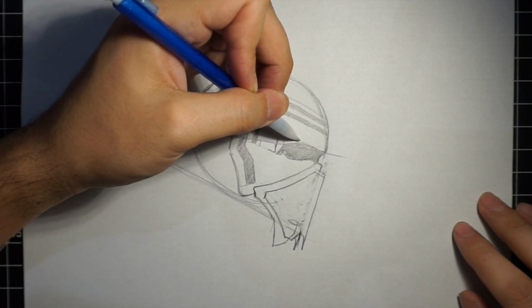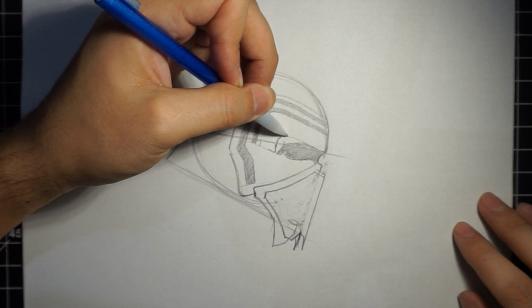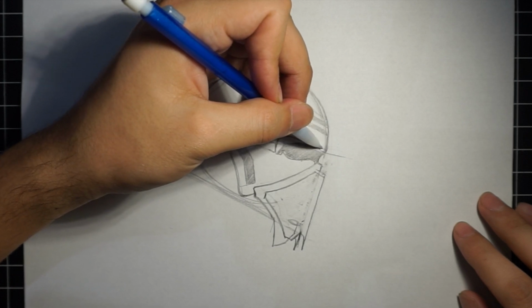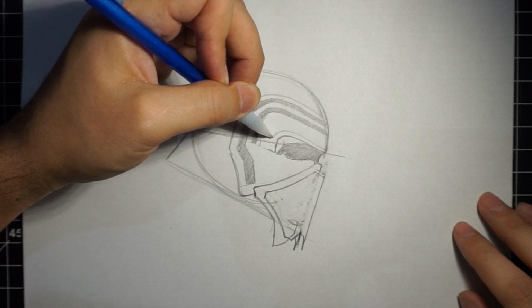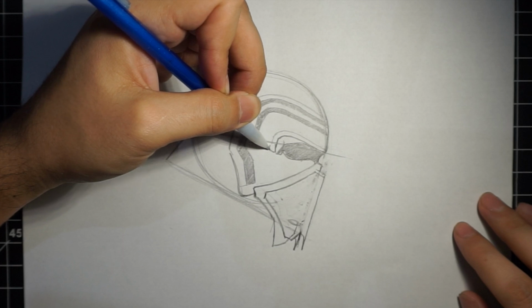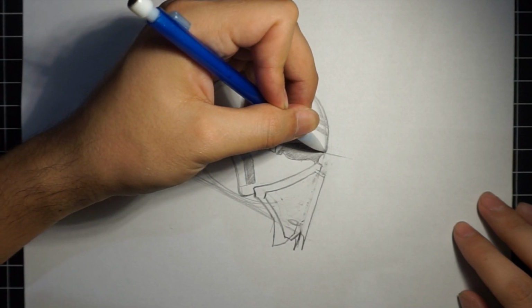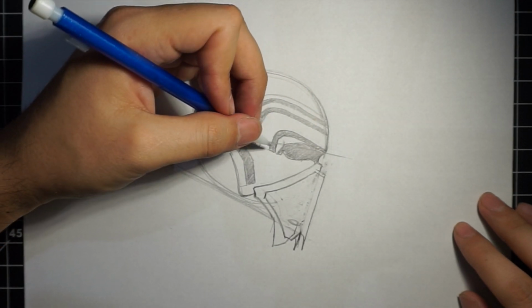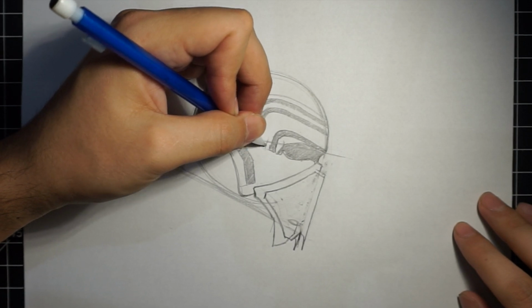So instead of making a new line, I'm continuing it from his eyes right there. See how I did that? Okay, color it in, and then the next line, I'm gonna go up like this.